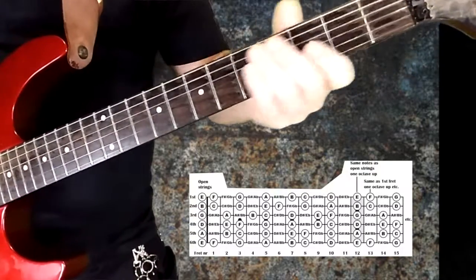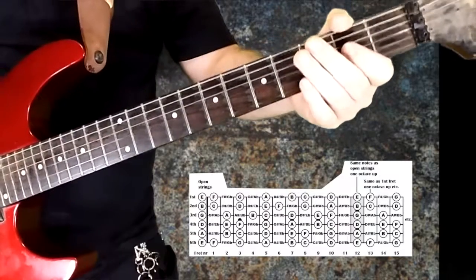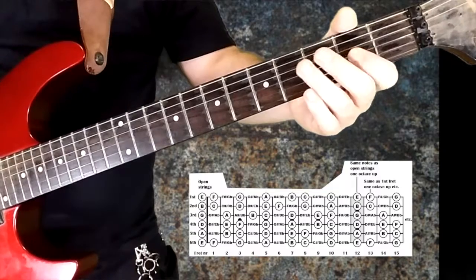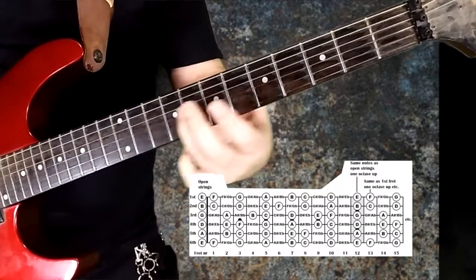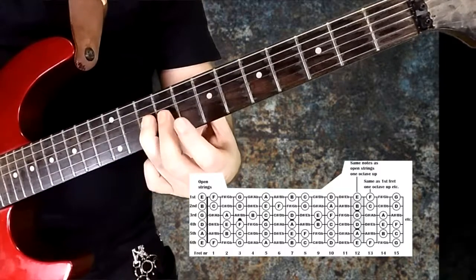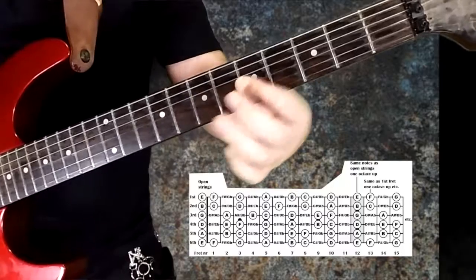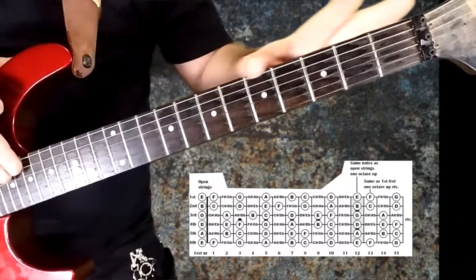So for example, here's another example. Let's do the third string here. A, B, C together. D, E, F together. G. And what you want to do is just learn it diatonically.